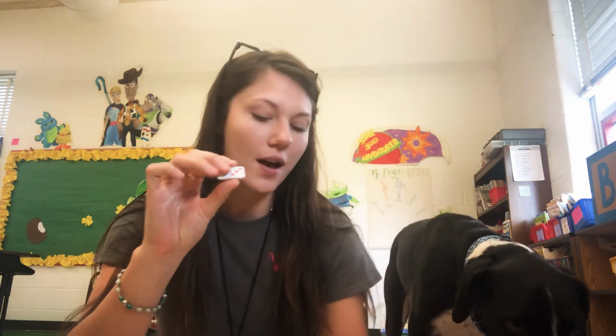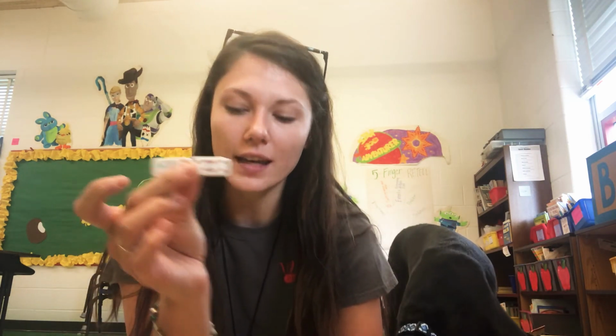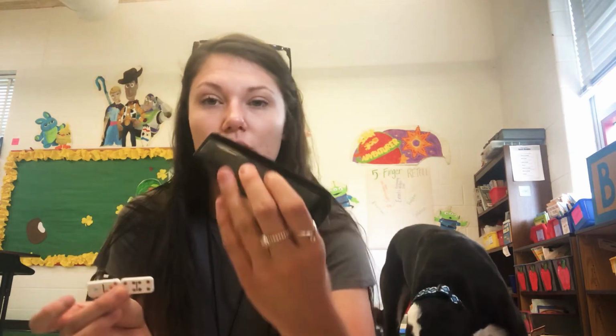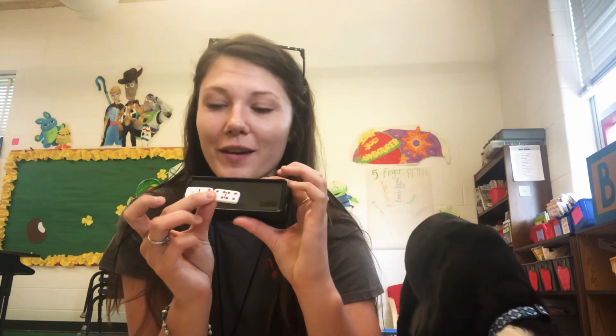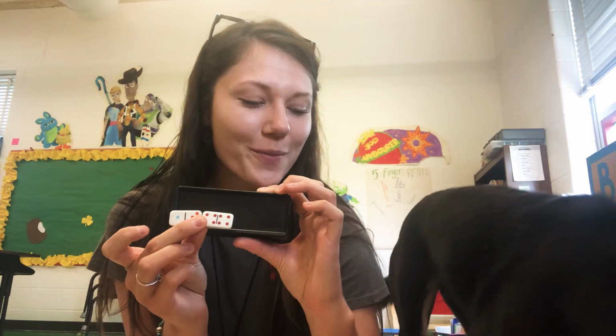You could also use dominoes as a unit. You can put them side by side, edge to edge, and you could measure whatever you had. You guys might not have dry erase markers or dry erase erasers at home, but you can use anything to help you measure.